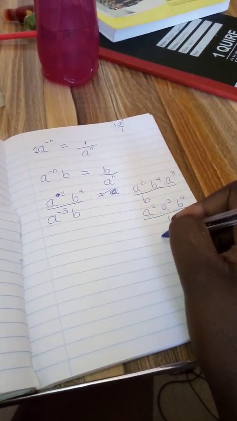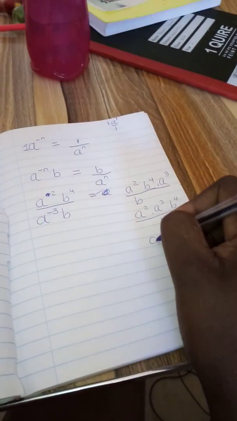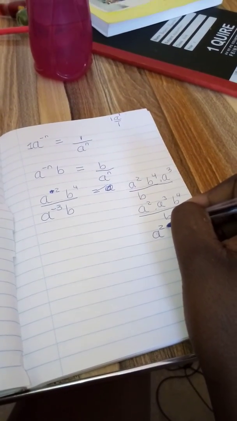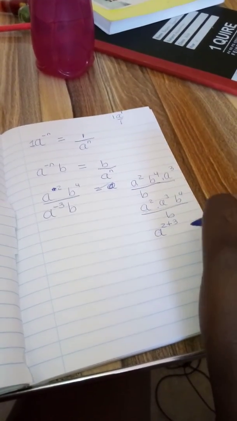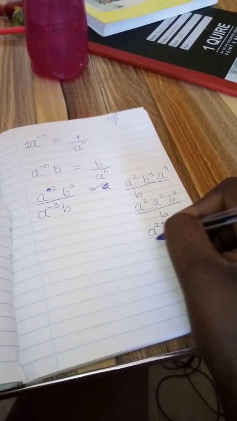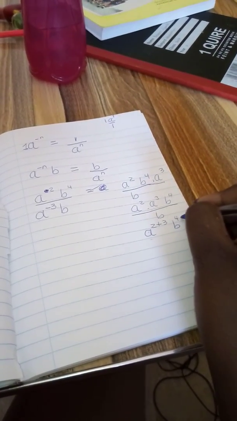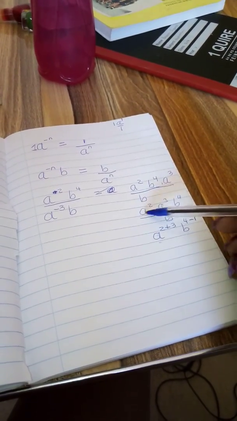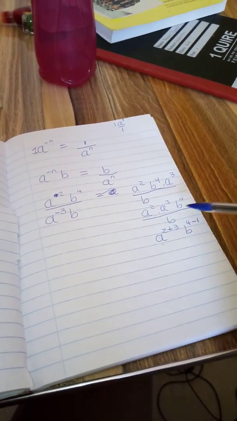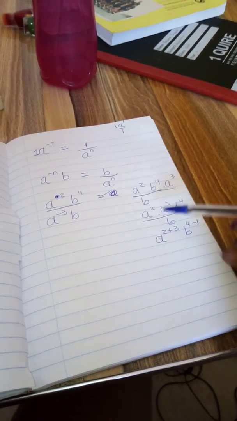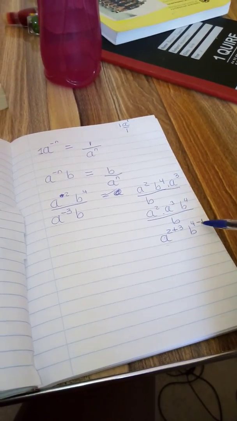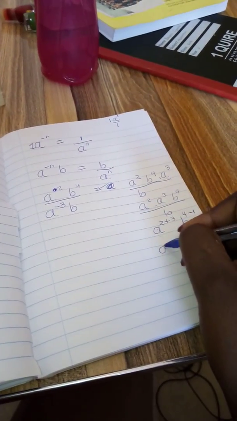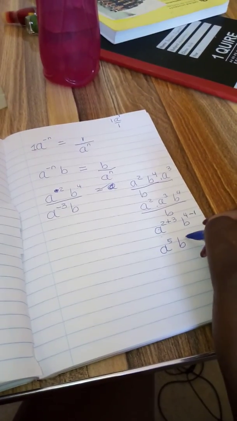So it's going to be a, keep the same base, and add the powers, 2 plus 3, b to the power of 4 minus 1. This is the multiplication law, and this one is the division law. Here we have added the powers, and here we have subtracted the powers. So it's going to be a to the power of 5, b to the power of 3.